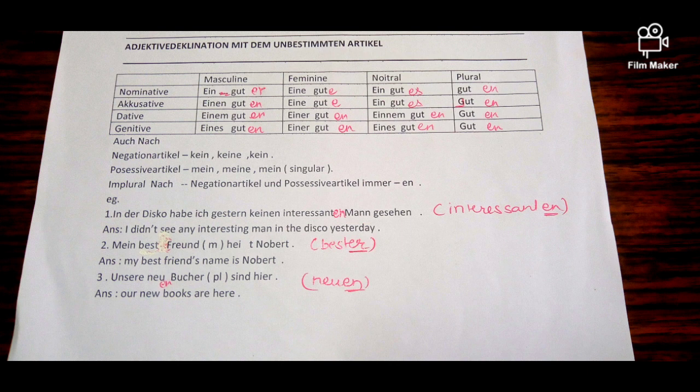Also, negation article: kein, keine, kein; possessive article: mein, meine, mein, in the singular. Now in the plural, the negation article and possessive article take en at the end.